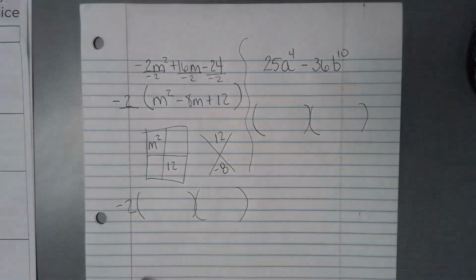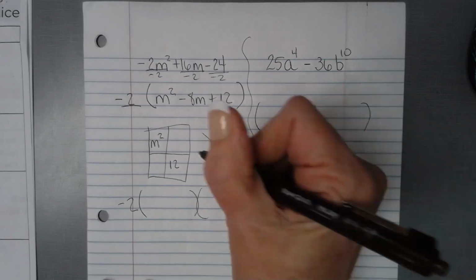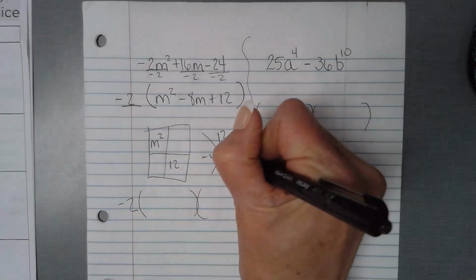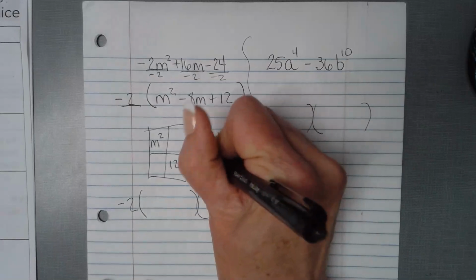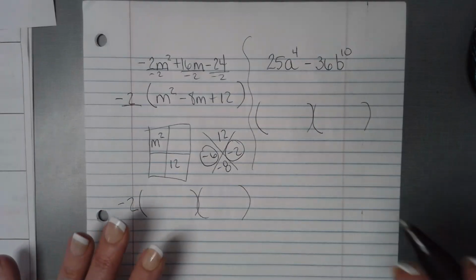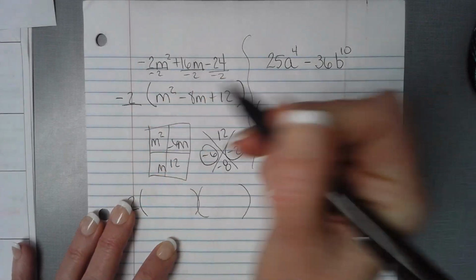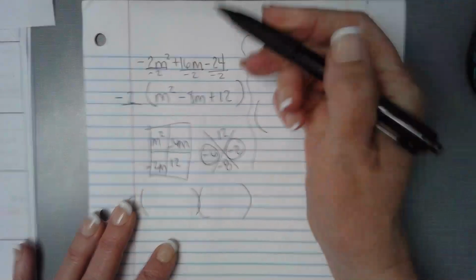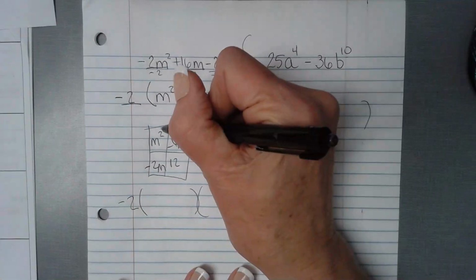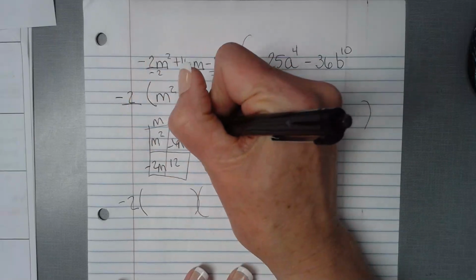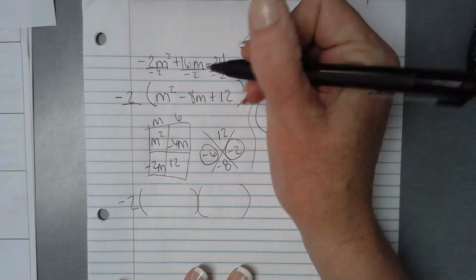Okay, let's do the magic numbers and then I'll stop. What are the magic numbers? -6 and -2 are the magic numbers. I'll stop again. Okay, so I'm going to put m's here, -6, -2, and let's do GCFs. First column, m, second column is a 6.